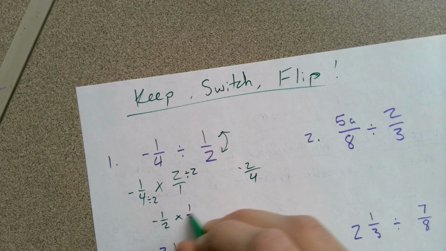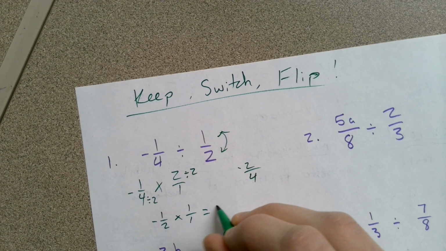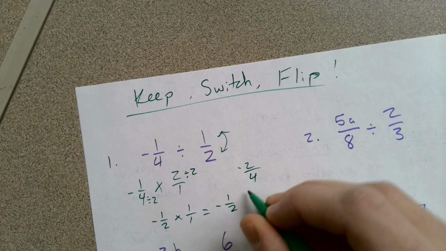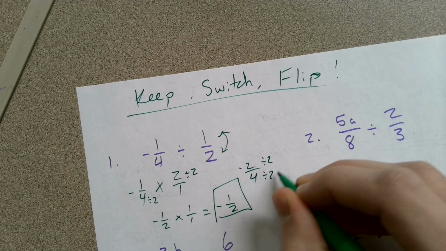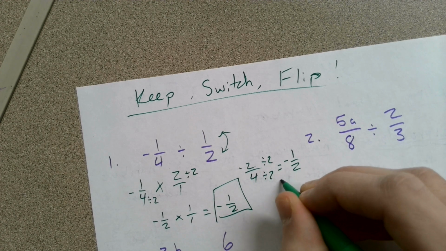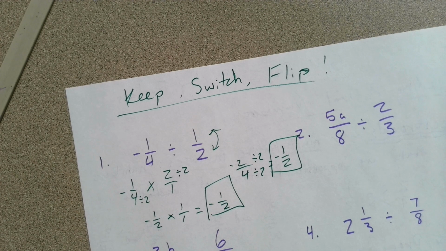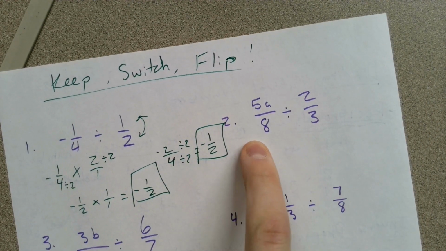times 1 over 1, which is going to be -1/2. That would be your final answer. This one you'd have to simplify by dividing each by 2, and you'll also get negative 1/2. Keep, switch, flip. Here we go, on to our next one.